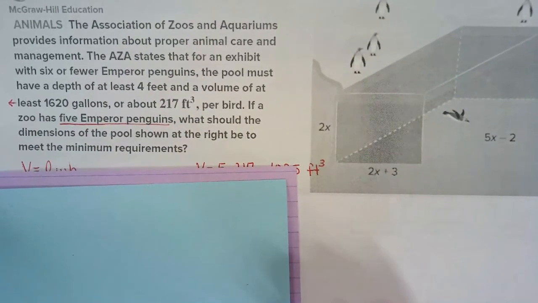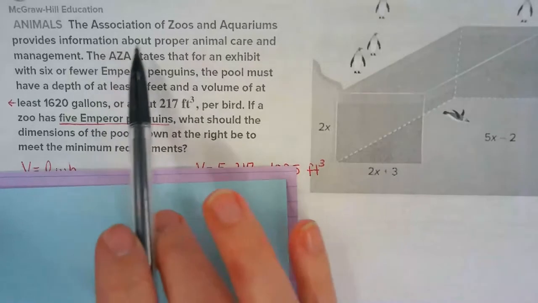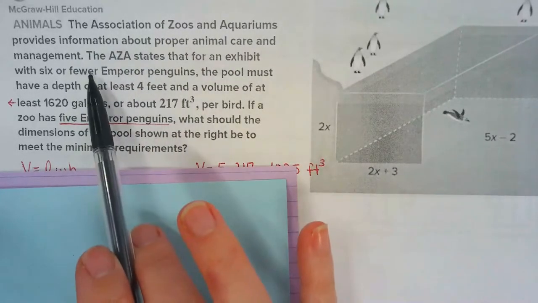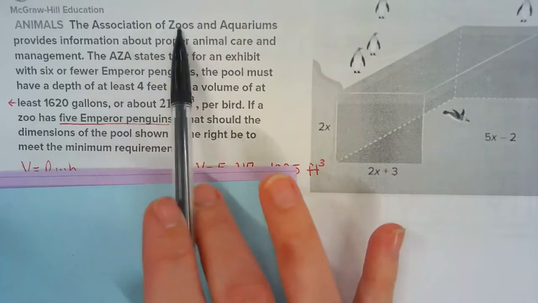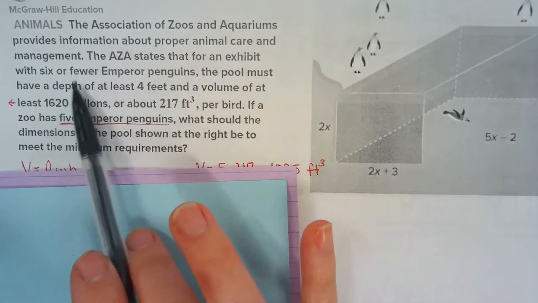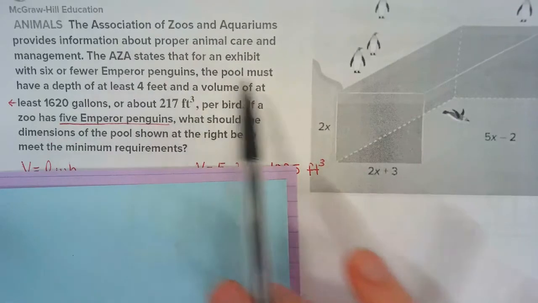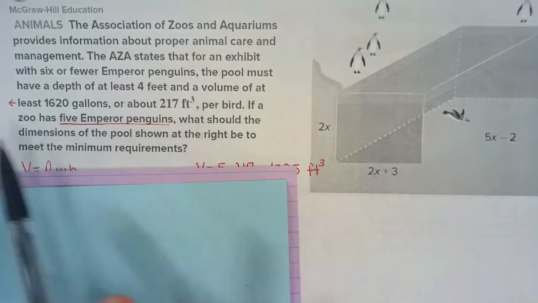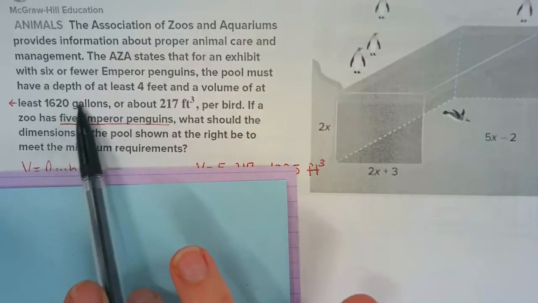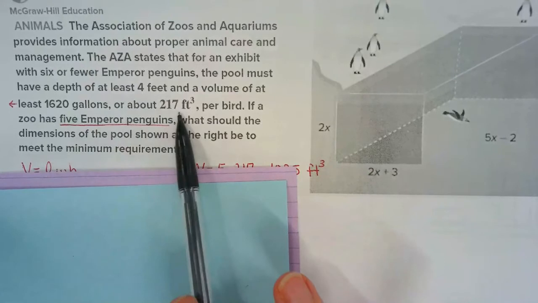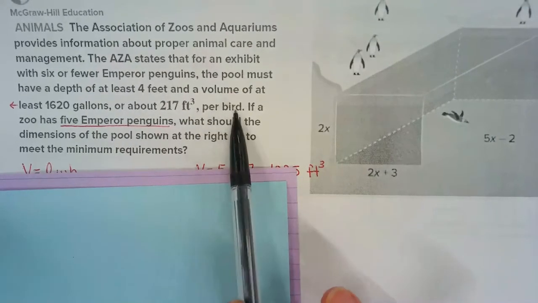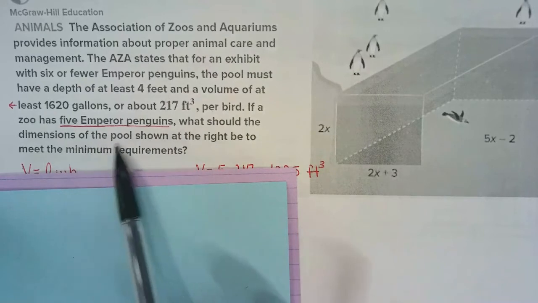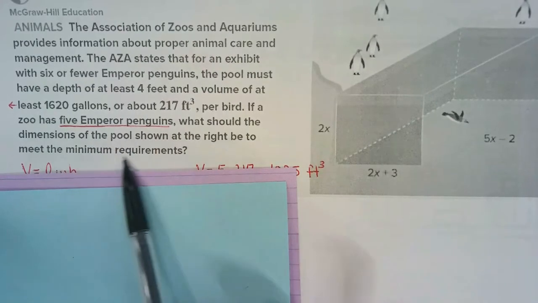So here's the scenario. The Association of Zoos and Aquariums provides information about proper animal care and management. The AZA states that for an exhibit with 6 or fewer emperor penguins, the pool must have a depth of at least 4 feet and a volume of at least 1,620 gallons, or about 217 cubic feet per bird. If a zoo has 5 emperor penguins, what should the dimensions of the pool shown at the right be at the minimum requirements?